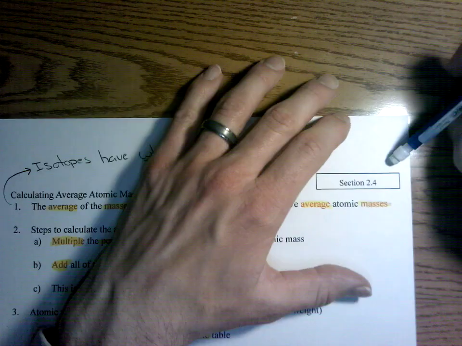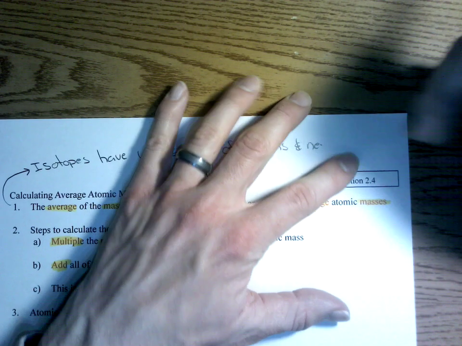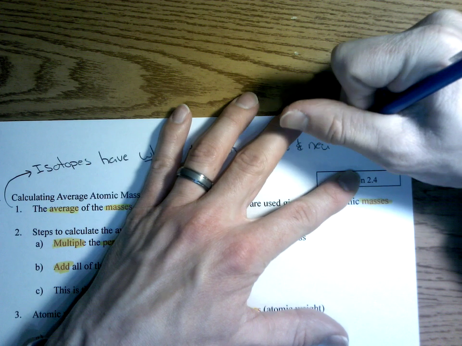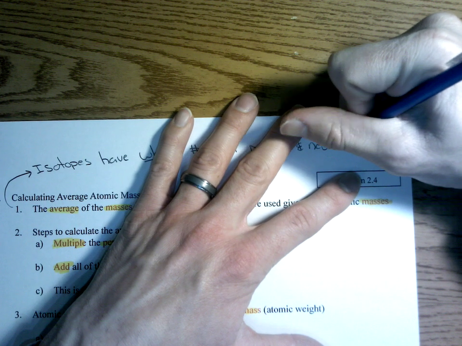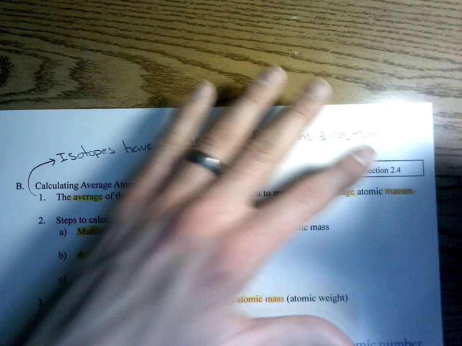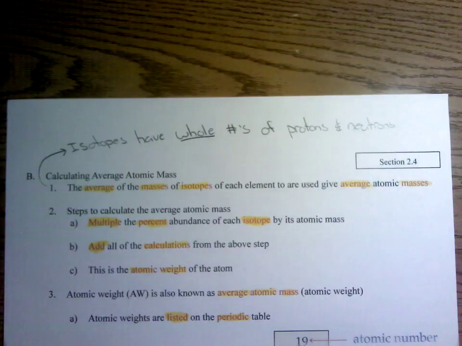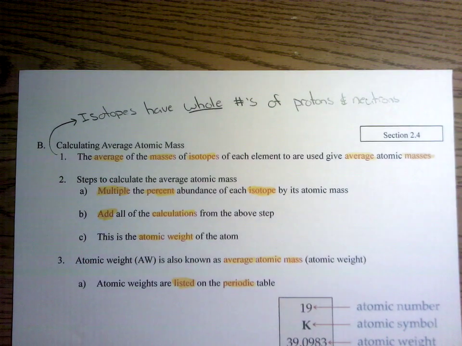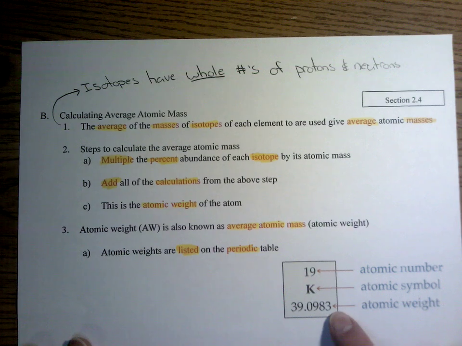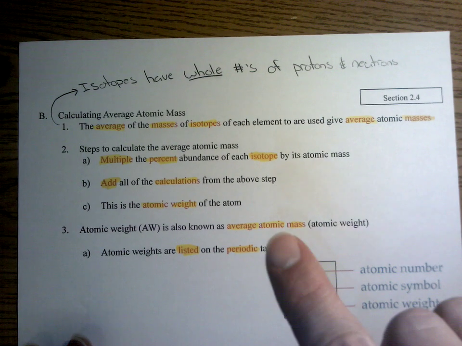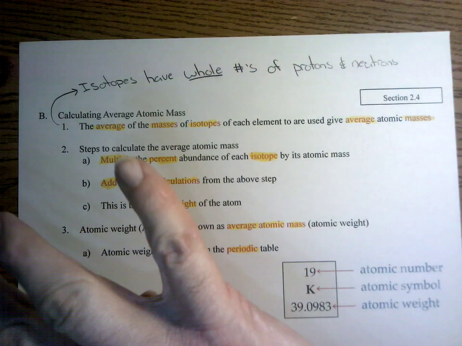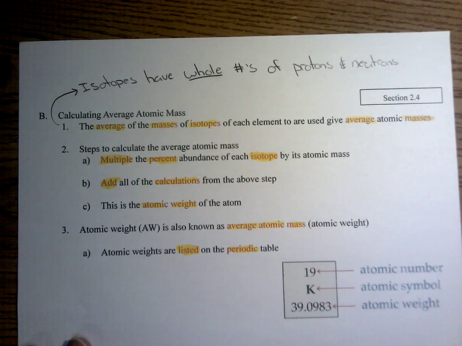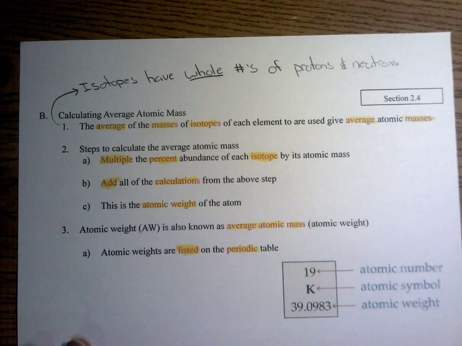Okay, you cannot have a proton that's cut in half or a neutron that's cut in half. You have to have whole numbers. The number that we see down here on the periodic table, that average atomic mass, is a unique average of all the isotopes of that particular element in the whole universe.